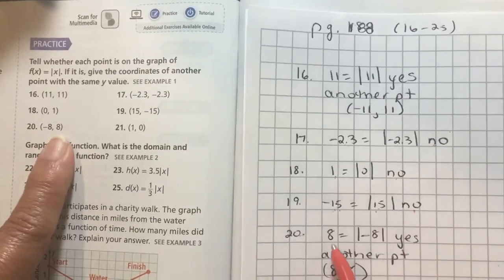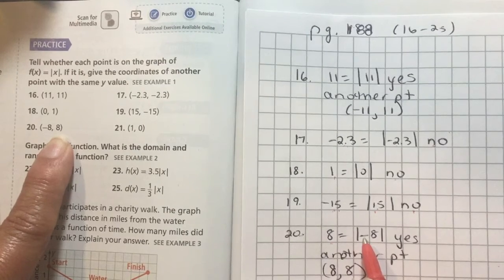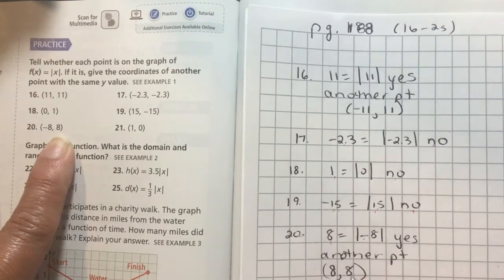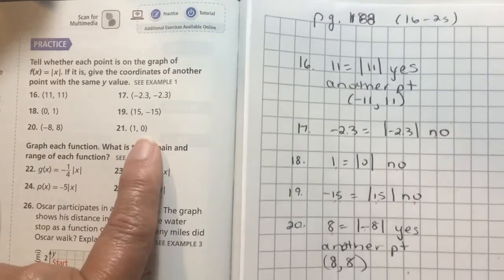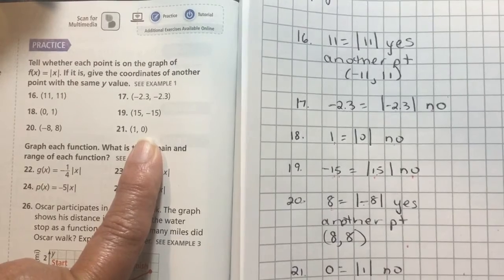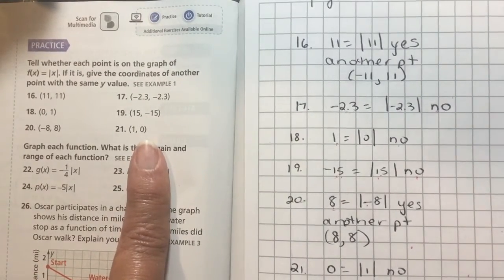Number 20, the y of 8 with the x of negative 8 does work. That is true. Another point that could still give you this same y is to have the x be a positive 8, so 8, 8. 21, the y of 0 does not equal the absolute value of negative 1. So on the homework quiz, you can just simply put in yes or no for those if those are asked.